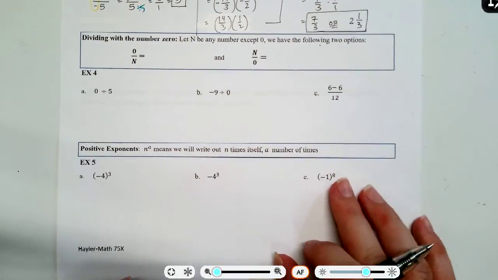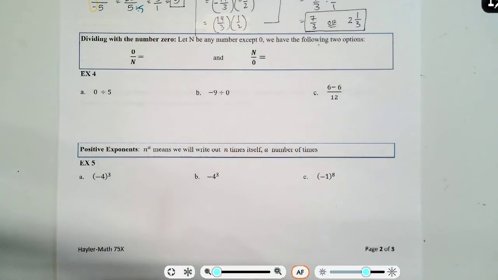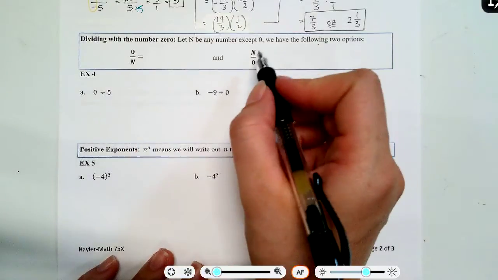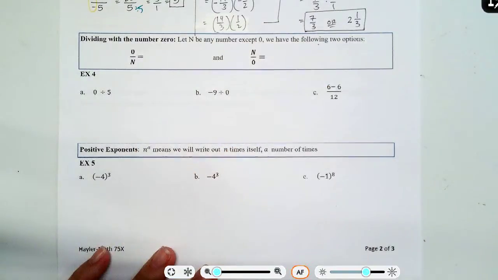So now, when we're dividing using the number 0, you need to be careful. 0 is a little tricky. So we're going to say let n be any number except for 0. So n can be 1, 2, 3, 4, negative 7, 2.35, any number. So we have the two following options. 0 can be in the numerator, or 0 can be in the denominator. Their answers are going to be very different, so please be careful.